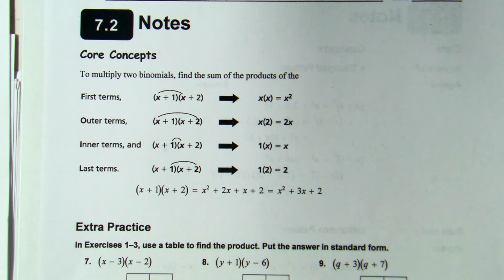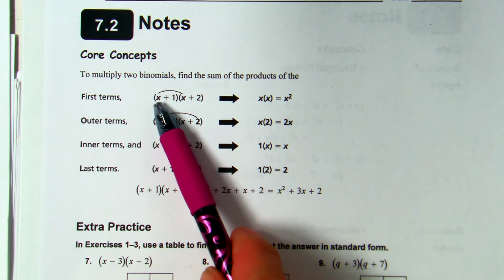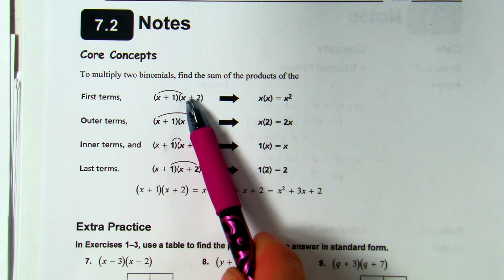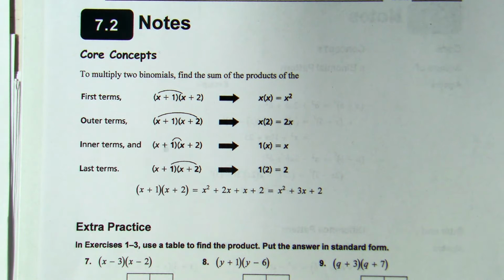All right, this is Coach Williams, and we are going to go over the notes for 7.2 and 7.3. We've been talking about polynomials, and in certain cases here we've got some binomials because they have two-term expressions. Binomial here, again, because there's two terms. And we're going to talk about multiplying two binomials today in 7.2.